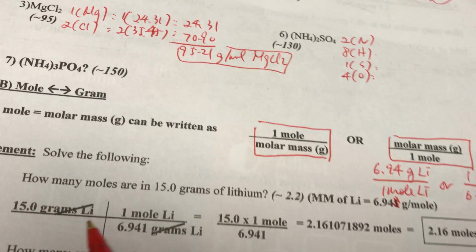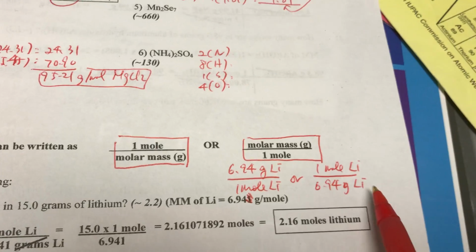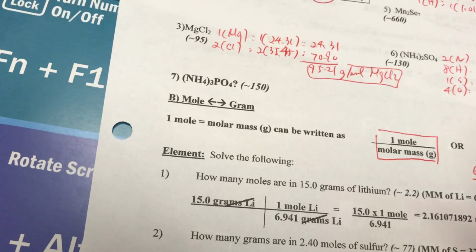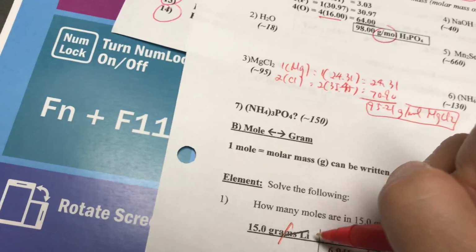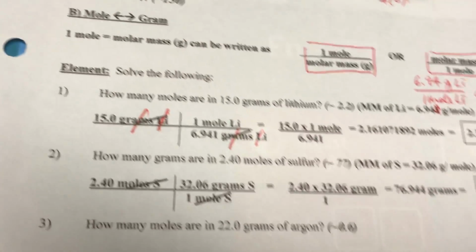So if I want to cancel the unit, which should I put? It should be the second one, because the second one has the gram on the bottom, so I can cancel the gram. So I'm going to use the second one, 6.94 gram on the bottom, and 1 mole on the top. I need to cancel 2 things always. I cancel the gram, and I also cancel what it is. You always need to cancel 2 things. One is the unit, one is what it is.